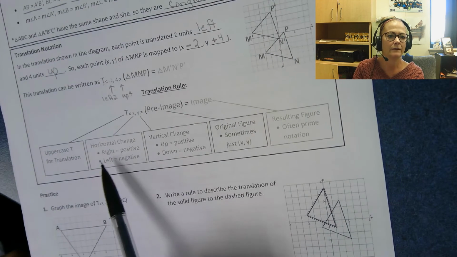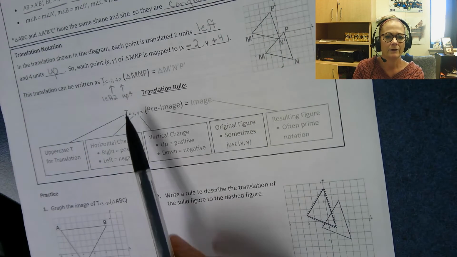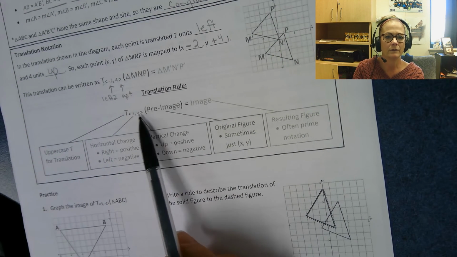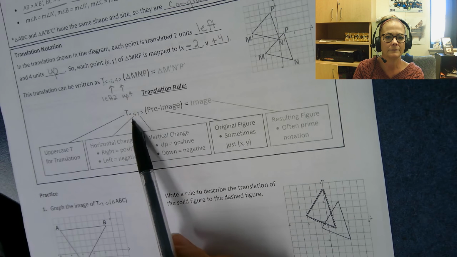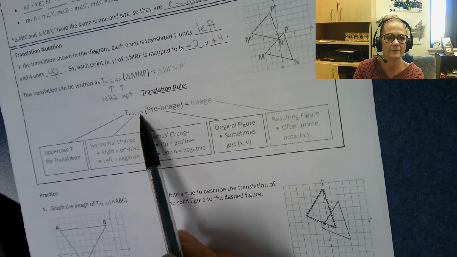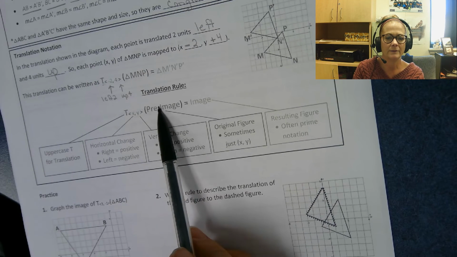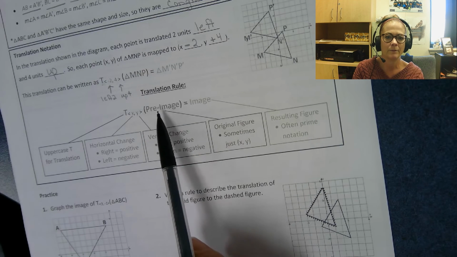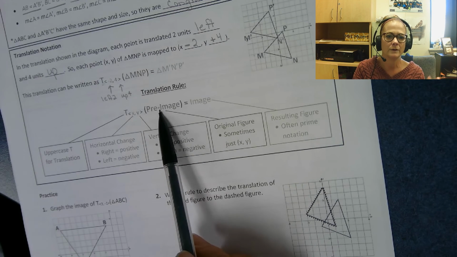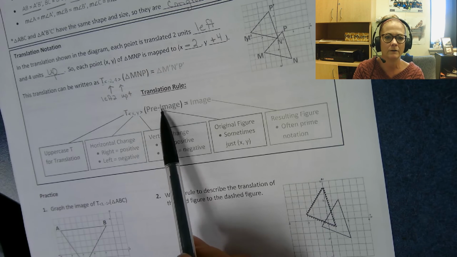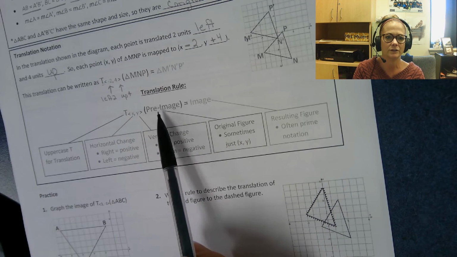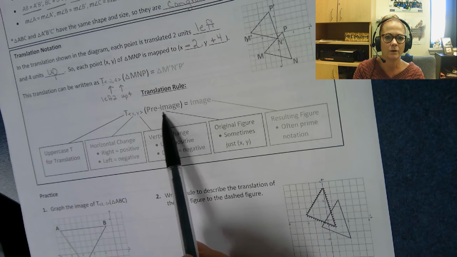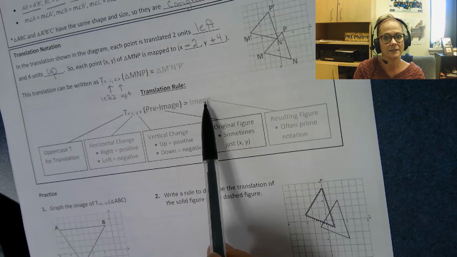So here it is laid out. Uppercase T means translation. You have this kind of weird parentheses, they look like a less than sign and a greater than sign, but they're here. That's just XY. So this will tell you your left or right movement. This will tell you your up and down. Name the pre-image. Sometimes it's just points, XY. Sometimes the problem will give you a triangle or a square or a rectangle or what have you. Sometimes it'll just give you a point XY, and you just have to shift just the coordinates. And then this is the resulting image, or just the image.